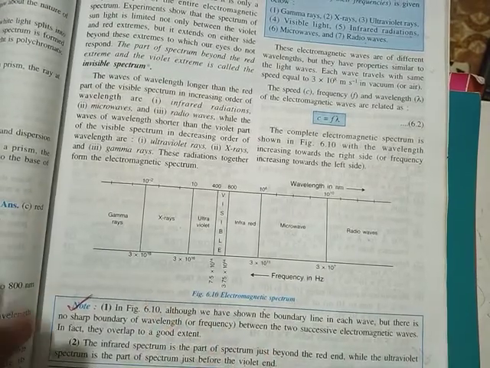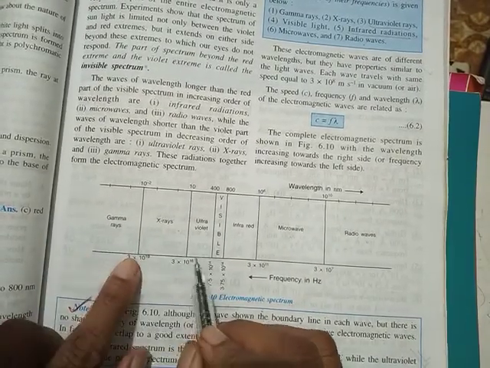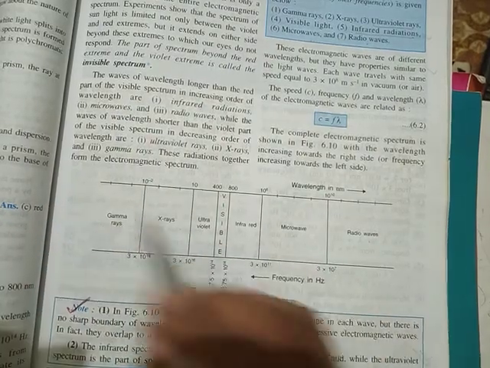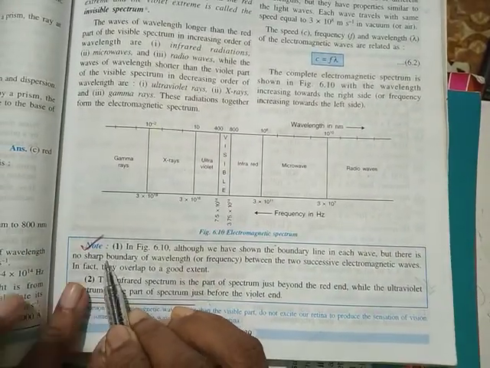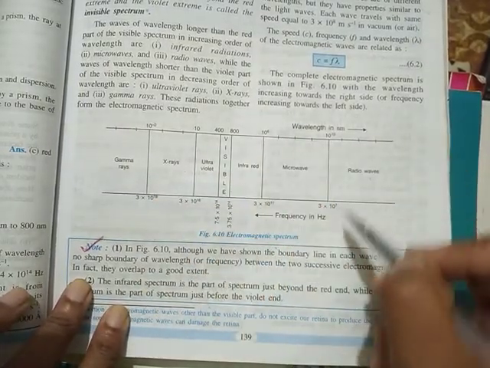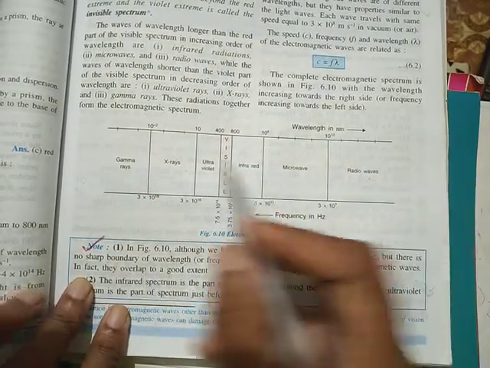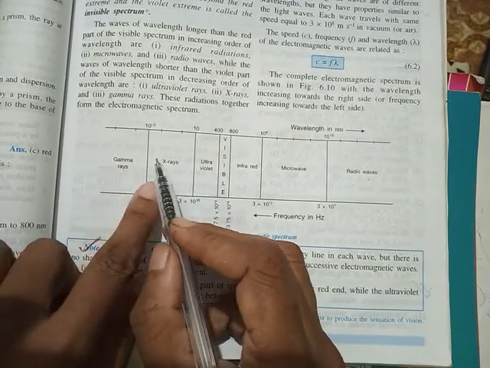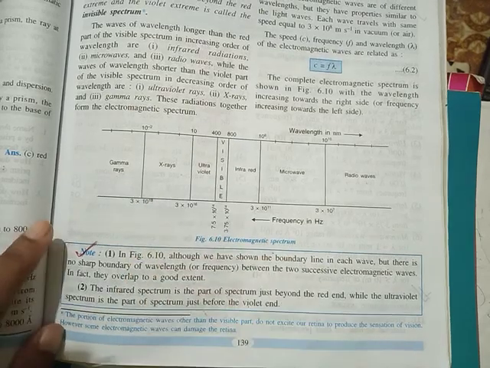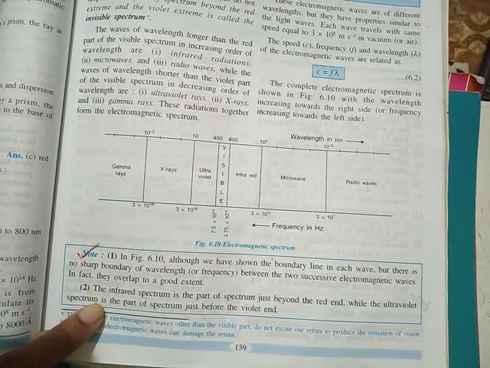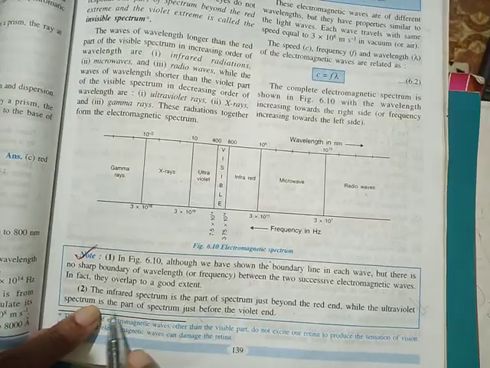They all have a particular range of wavelength and frequency, but you don't have to memorize these numbers. Just the order is important. Now the note here is important. Although we show sharp boundaries, there are actually no sharp boundaries. They will be overlapping each other. Here you will see some gamma, here you will see some X-ray, like that. Infrared is beyond red, ultraviolet is beyond violet.